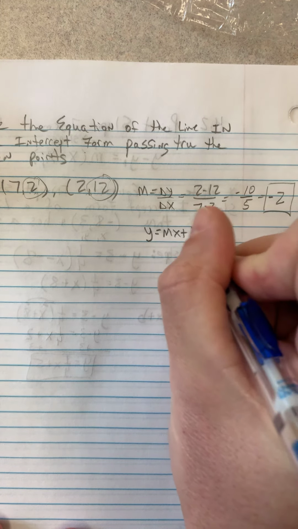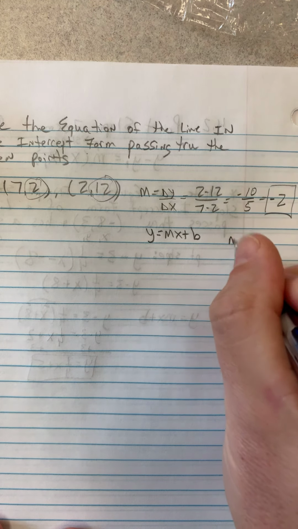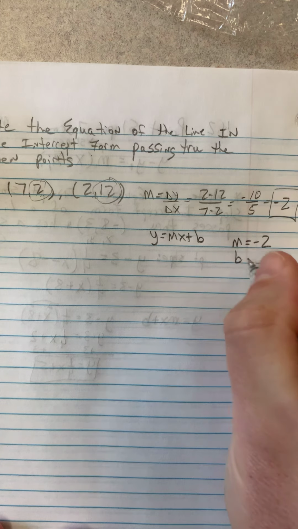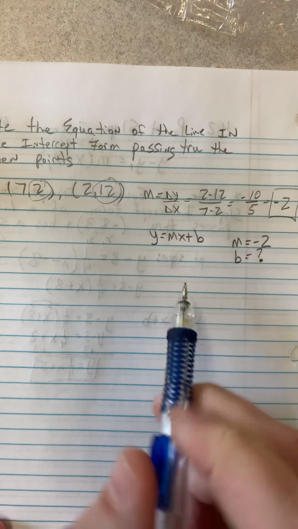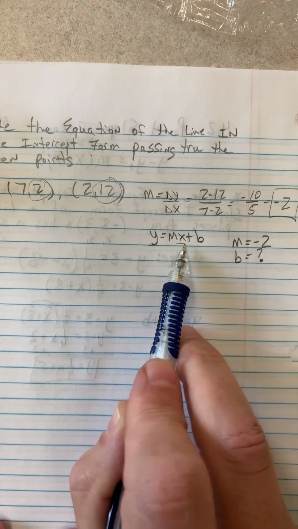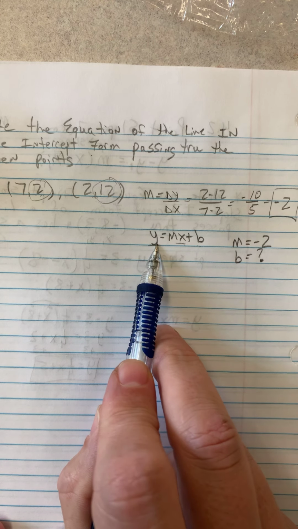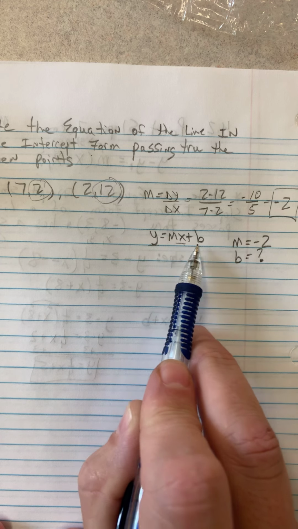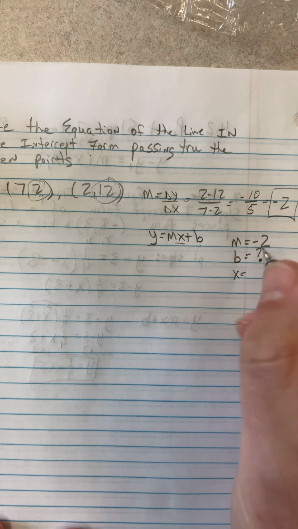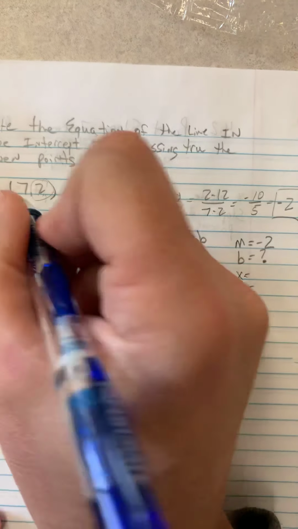We want to write it in y equals mx plus b. We know that our slope is negative 2 because we took care in finding that. I don't know what my b is. But couldn't I find out what b is if I had an x and a y? If I knew y and I knew x and I knew slope, I could certainly solve for b. So what are x and y? Well, x and y are right back up here.